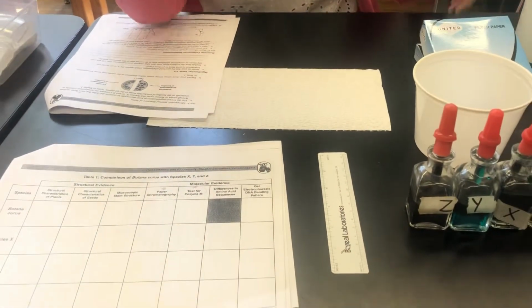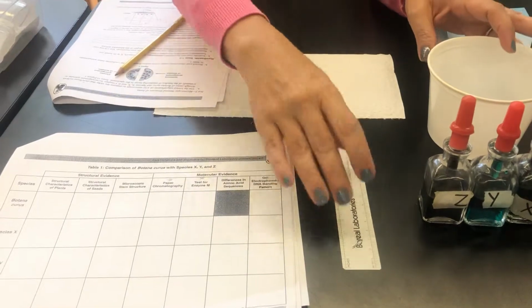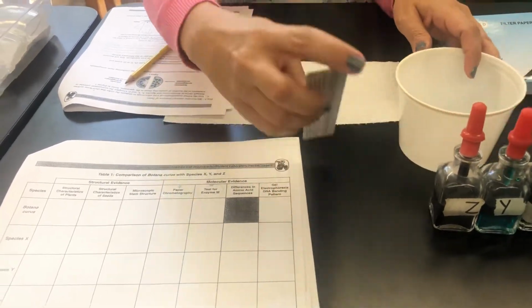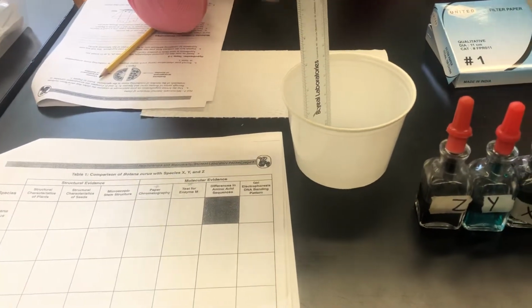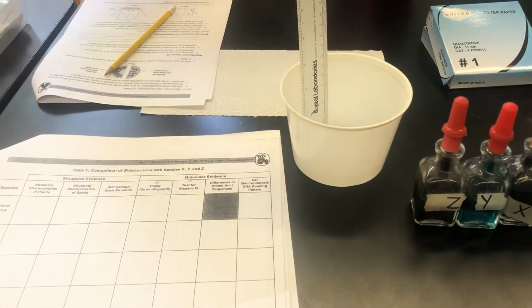Okay, so let's start by taking our ruler to measure 1 centimeter of water inside the container.